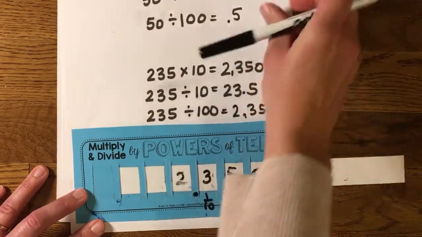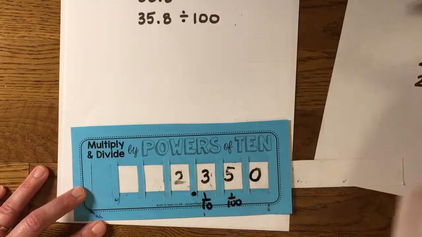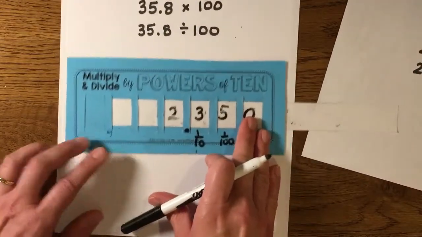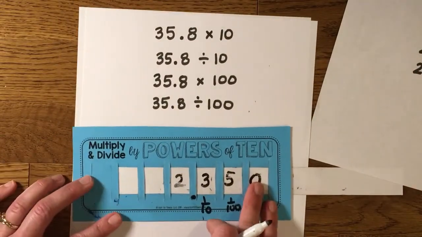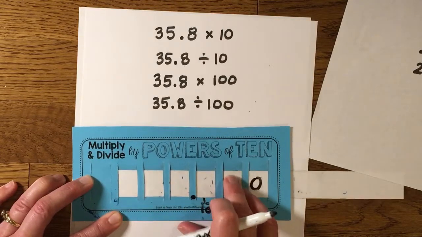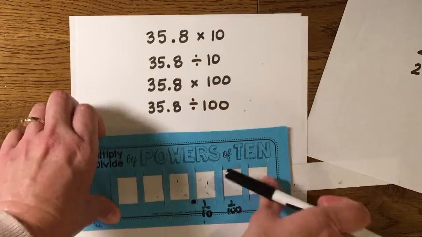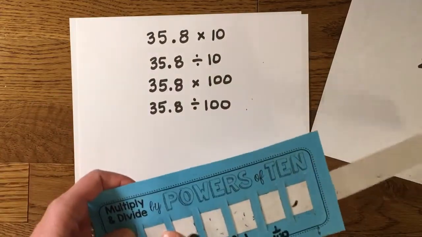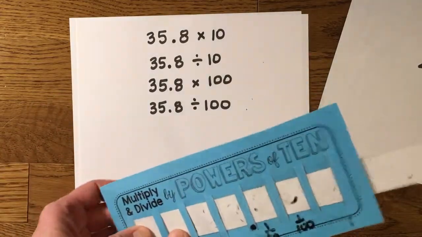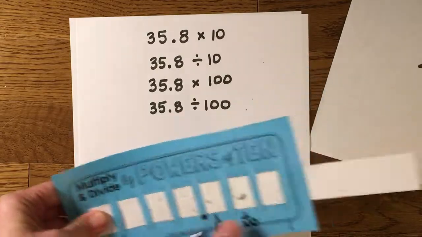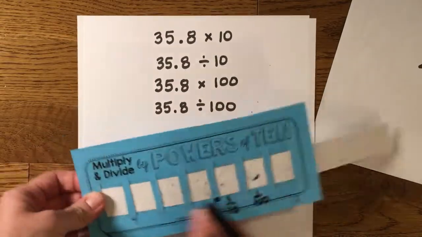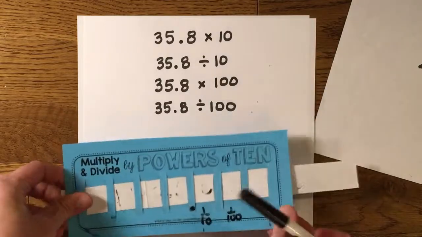Okay, now we can extend this to decimal numbers. If you understand how this slider works, then it shouldn't be an issue when you have to multiply or divide decimal numbers by powers of 10, because you're just shifting the number, either moving it place values bigger or place values smaller. Let me get my thing reset here.